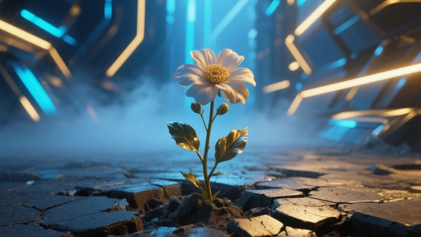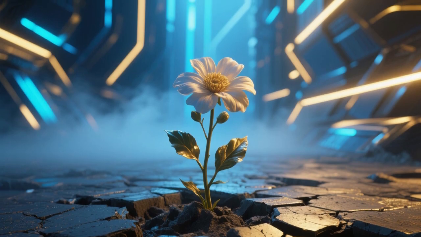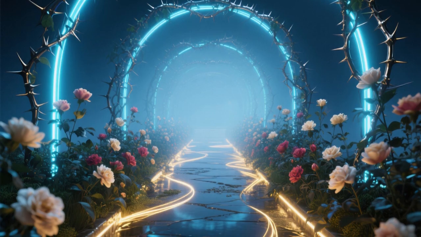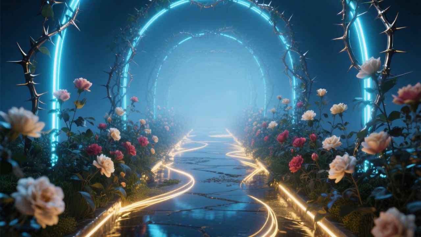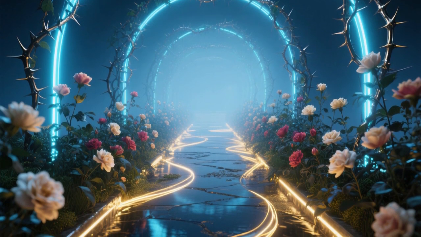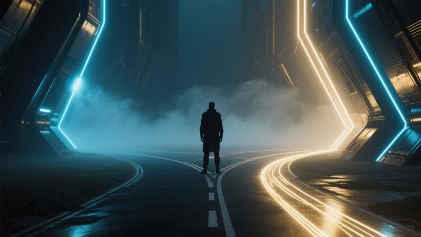And this is where meaning is born, not in the absence of suffering, but in the response to it. The garden does not become more real because it is free of thorns. It becomes more meaningful because someone chooses to care for it anyway. The same is true of our lives.